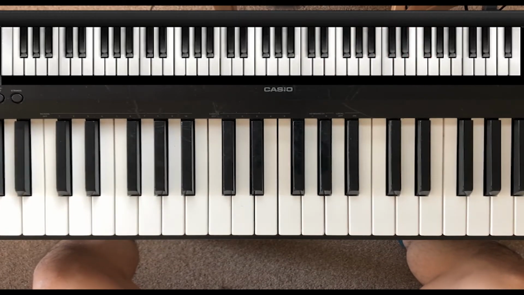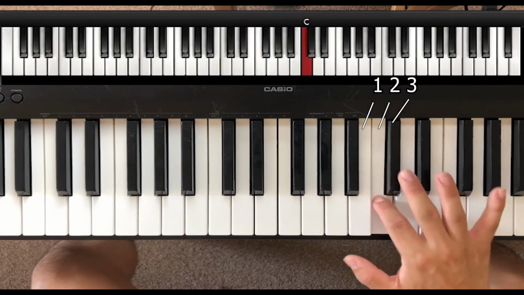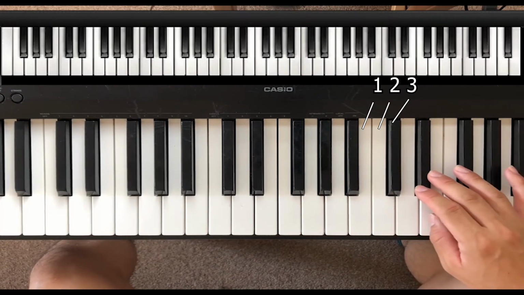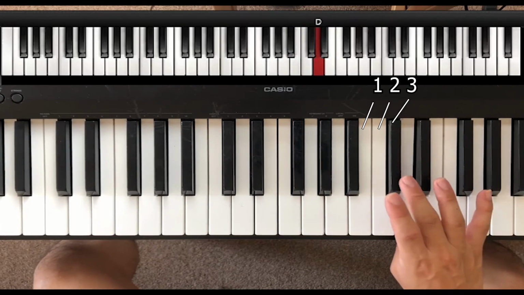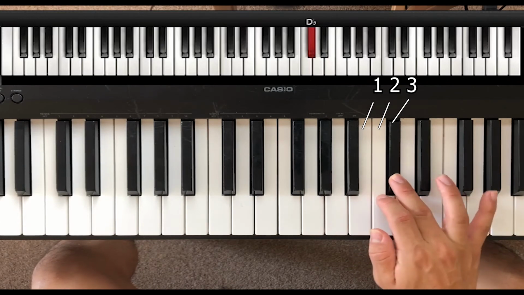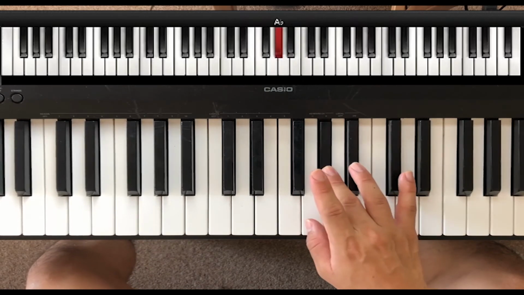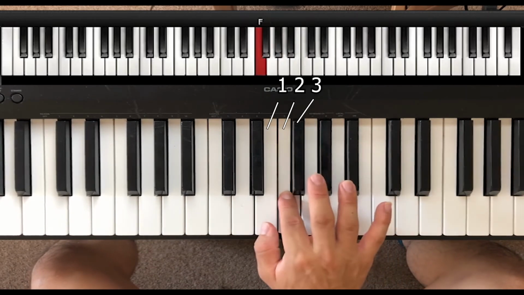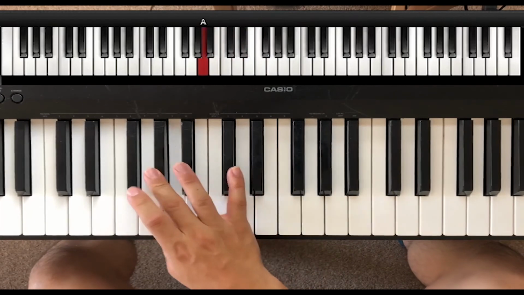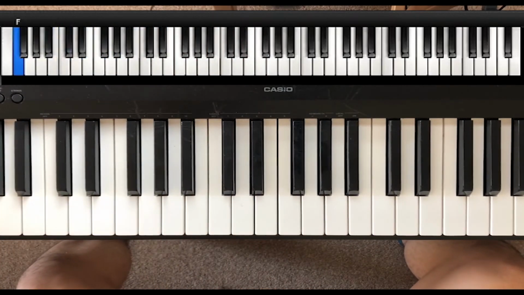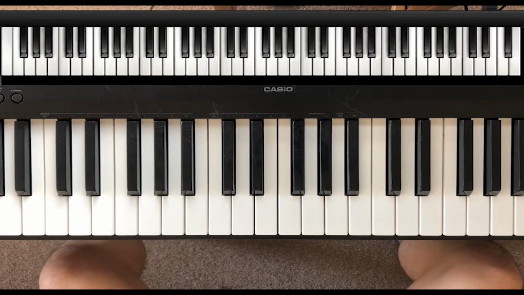To go the other way, we do the same thing, but when we get to a gap, we have to play 3, 2, 1 instead. So you start from here and you go thumb, middle, which is finger number 3, then go 2, 1, then we go middle, thumb, middle, 3, 2, 1, and you keep going all the way as far as you can go. And you keep doing this exercise over and over again until you can do it as fast as possible.